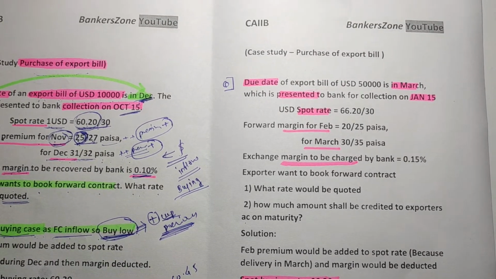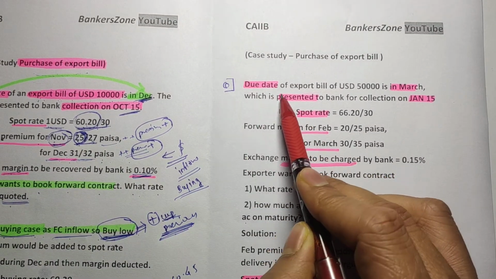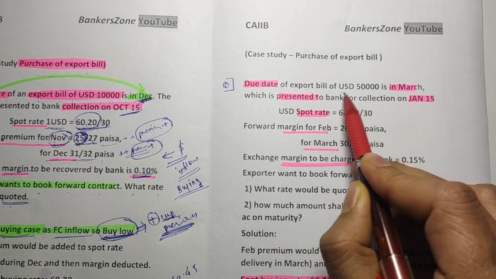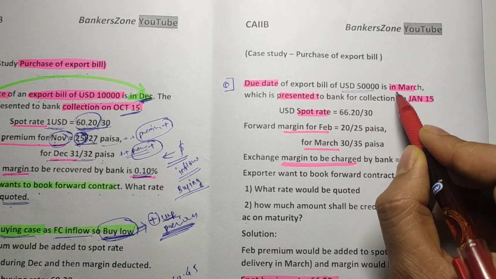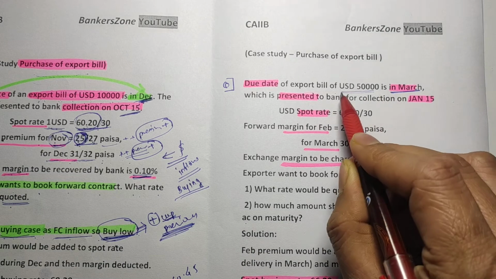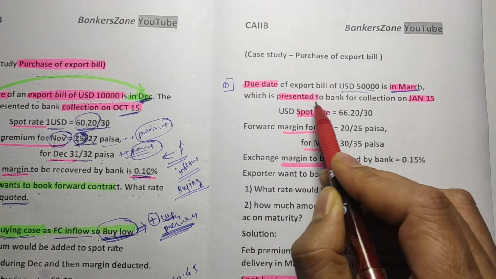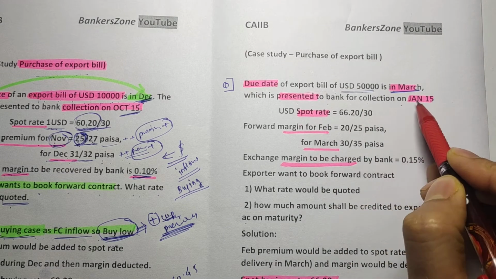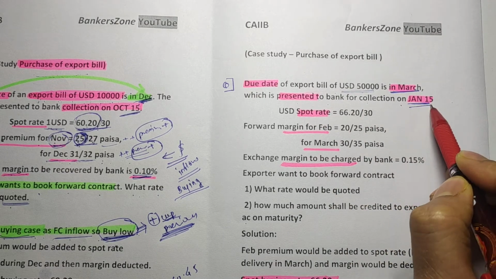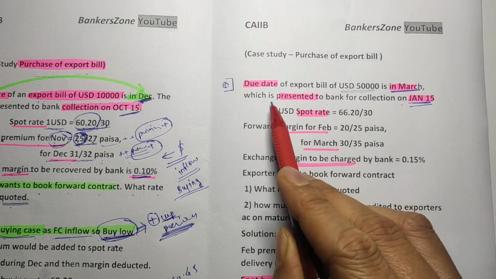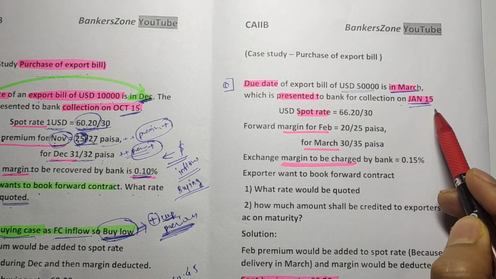See friends, here the due date of an export bill of US dollar 50,000 is in March, and it is presented to the bank for collection on January 15. The due date is in March, but it is presented to the bank on January 15.